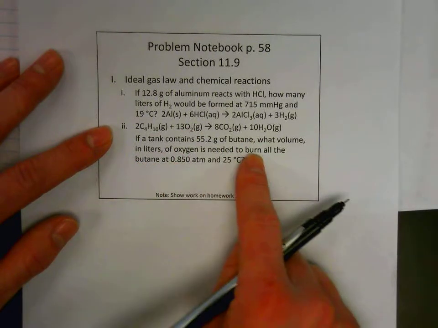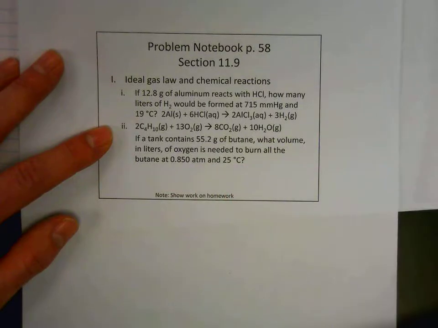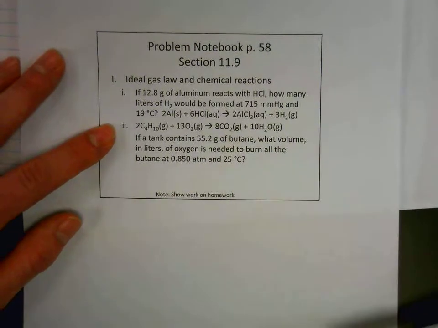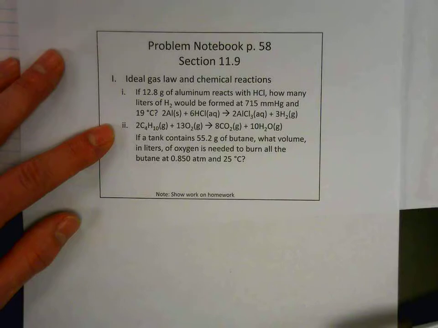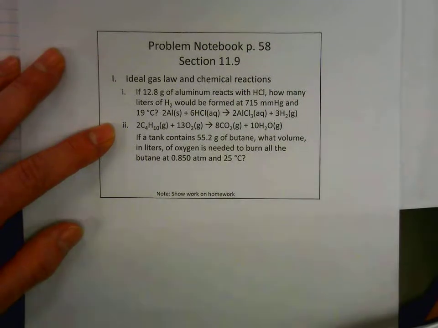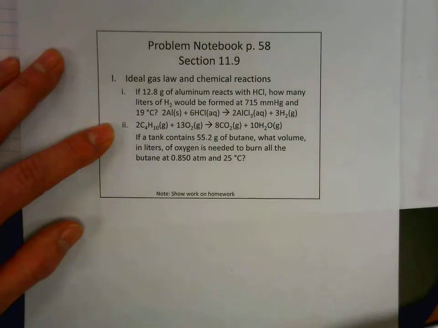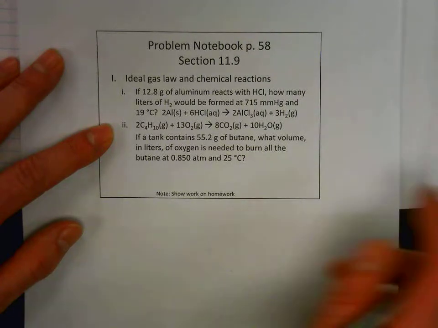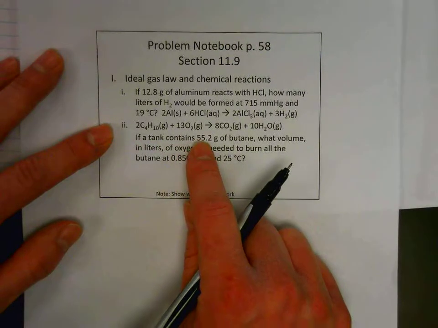So one of the big issues with burning fuels is trying to get efficiency. So using these pressure and temperature values, we can optimize the efficiency. So we have the grams of butane, and we'll need to figure out the volume in liters of oxygen needed to react with that.